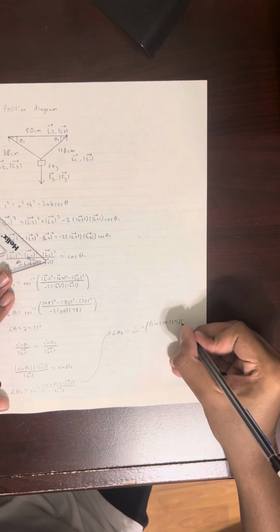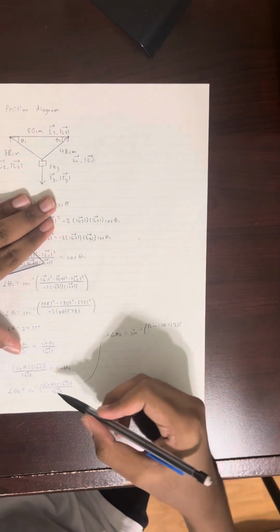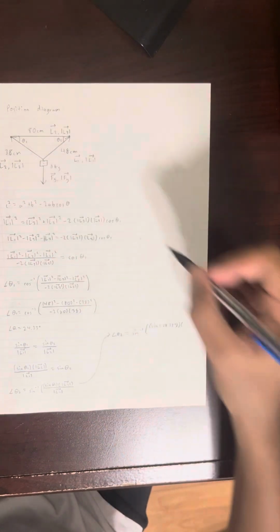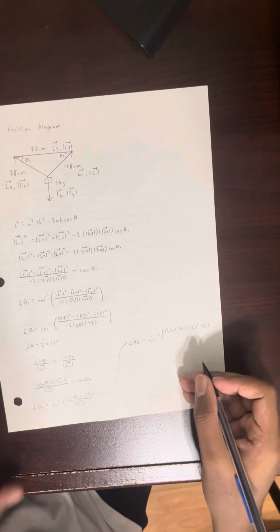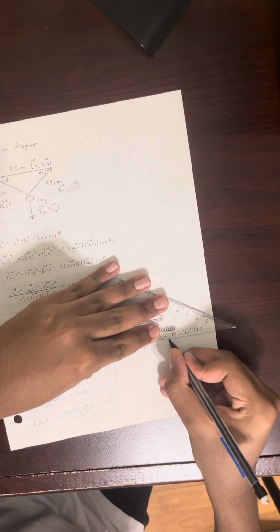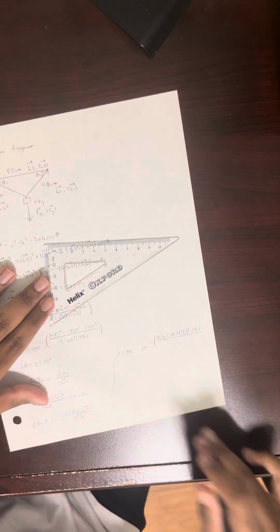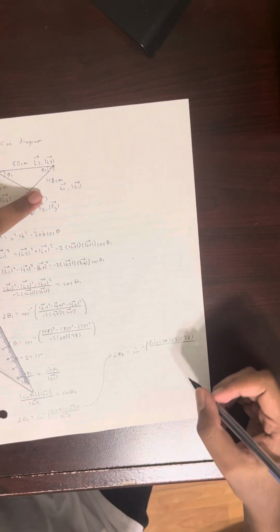And that will be multiplied by, let me just make this curve more clear. That'll be multiplied by L2, and L2 is 38 centimeters. Next, we're going to divide the whole thing by L1, which is 48 centimeters.